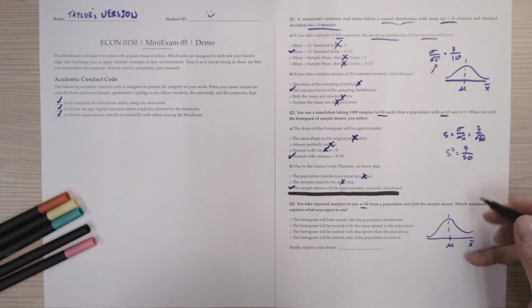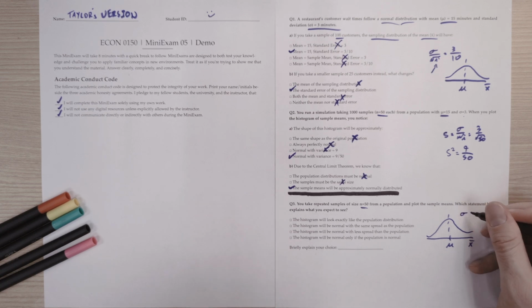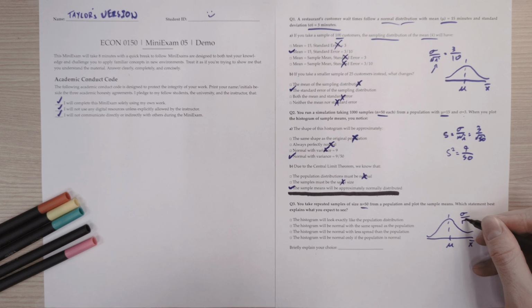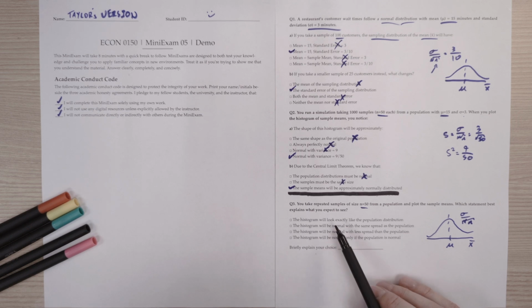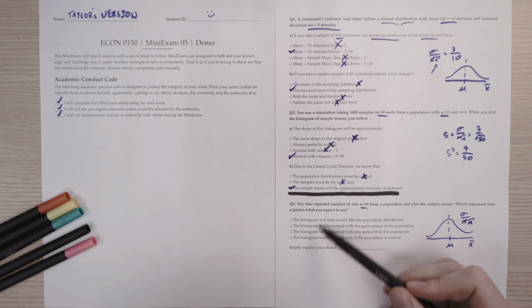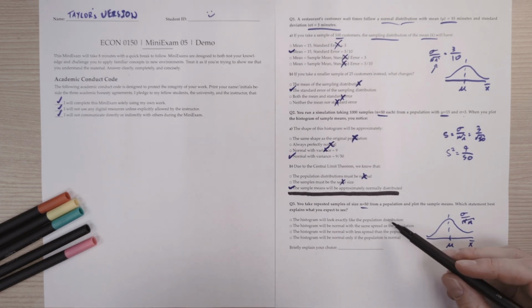And we're going to have a standard deviation of this distribution, which is equal to the standard deviation of the original distribution over the square root of the sample size.